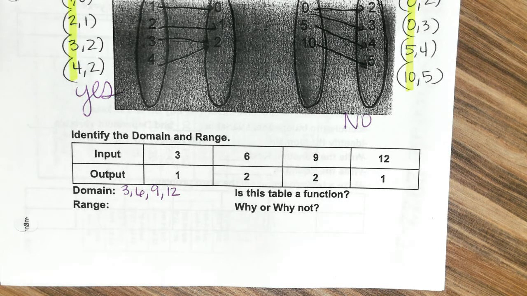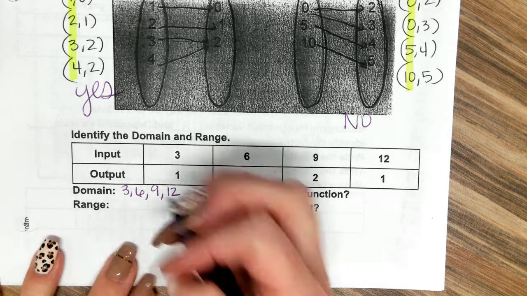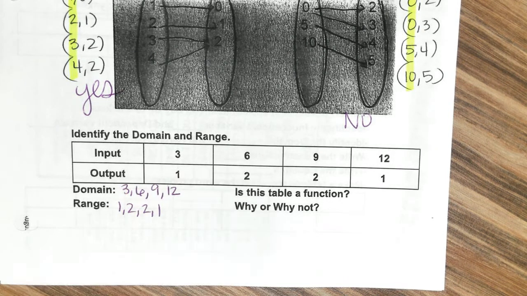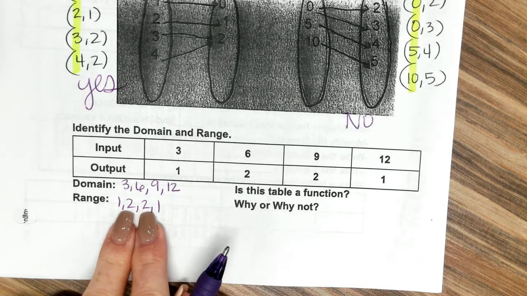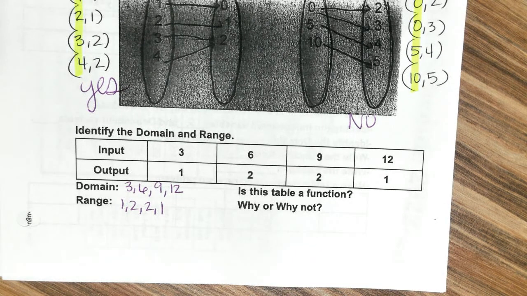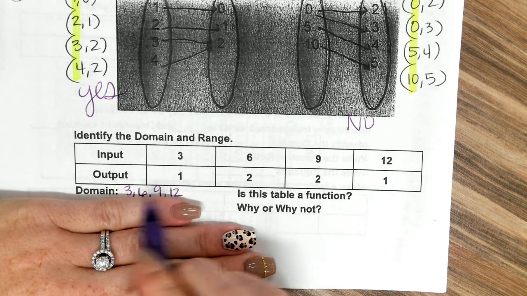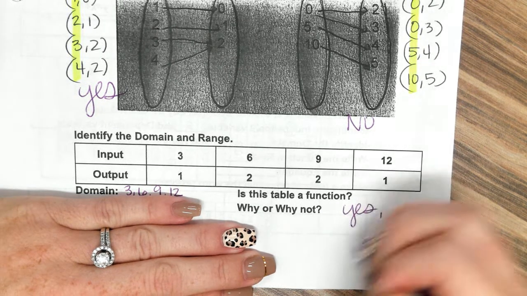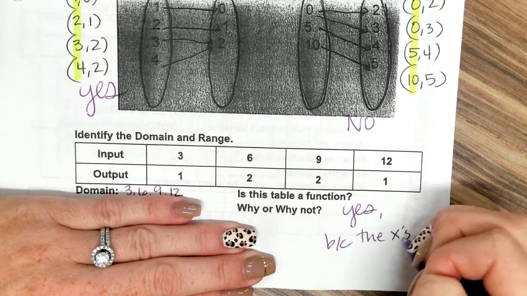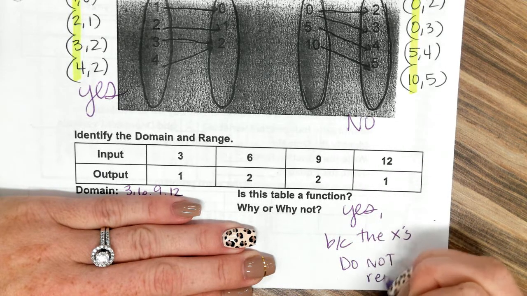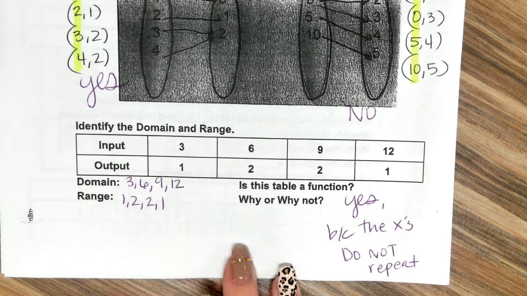Okay, now you're going to tell me the range, which is the y's. Yes? So what's the y's? 1, 2, 1. Good. Is this table a function? Yes. But these repeat. But I don't care about them, right? Because they're y's. So I only care about the domain. I cover this up because I don't want to confuse myself. And these numbers do not repeat. So yes, it's a function because the x's do not repeat. We do not care about the y's.